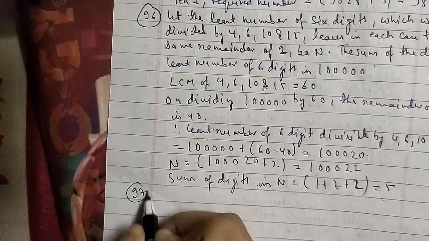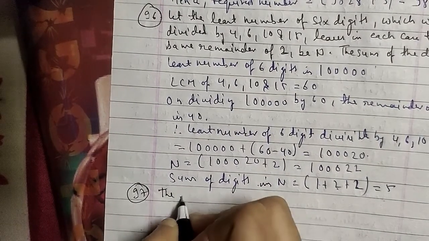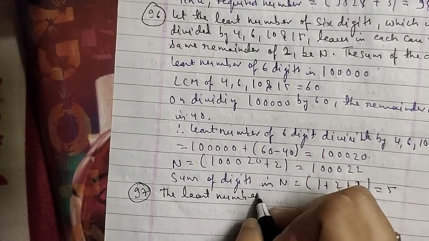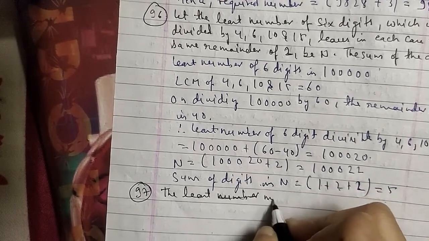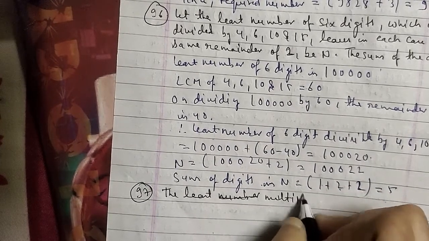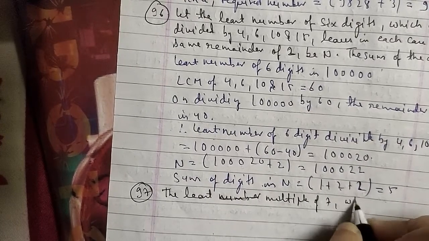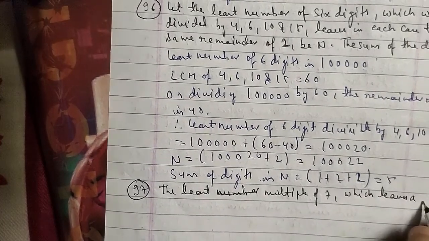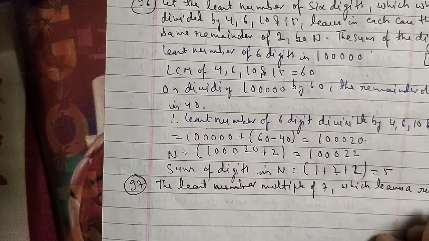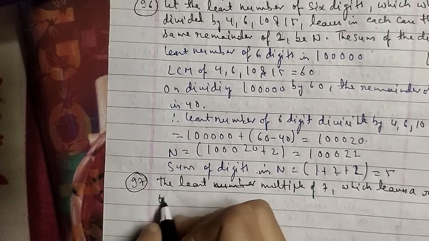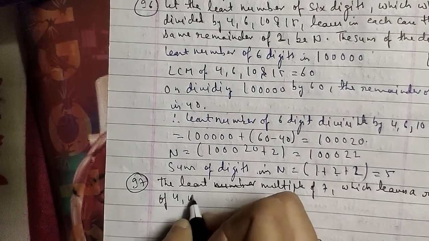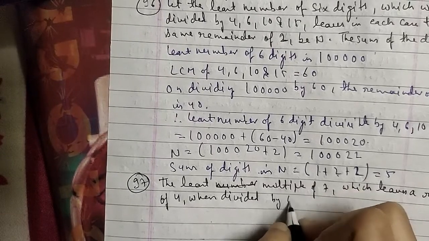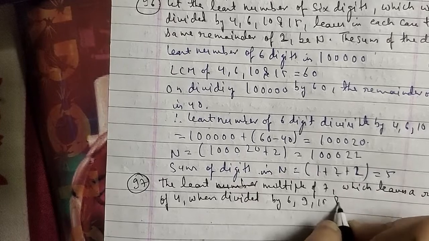That is the 97th question of the session. The question is: the least multiple of 7 which leaves a remainder of 4 when divided by 6, 9, 15 and 18.